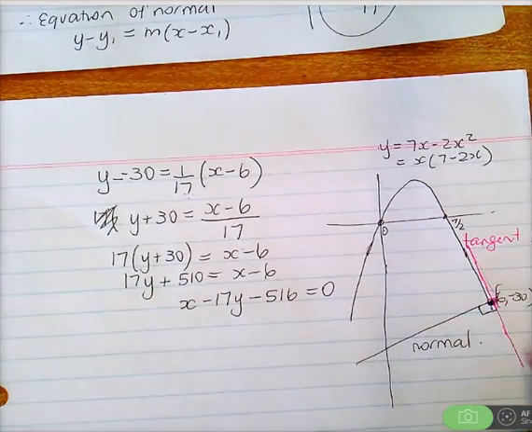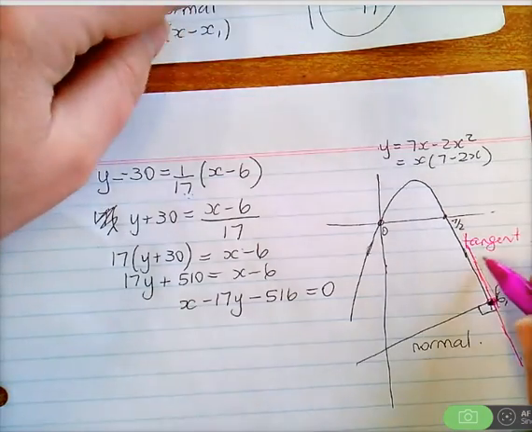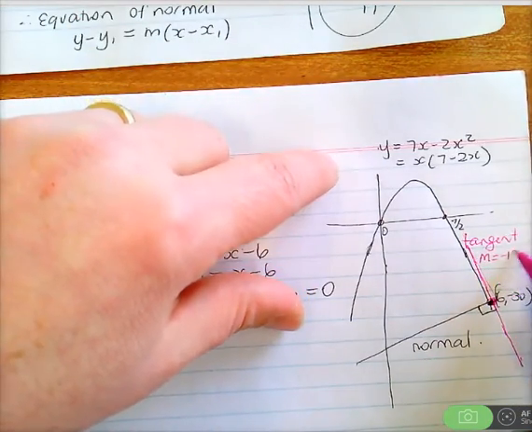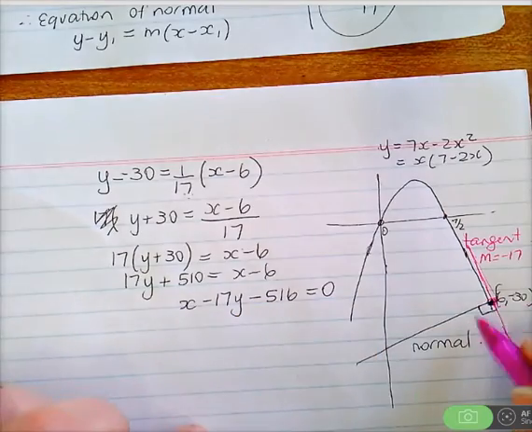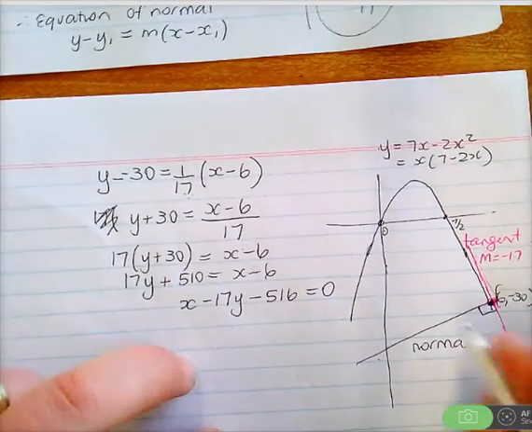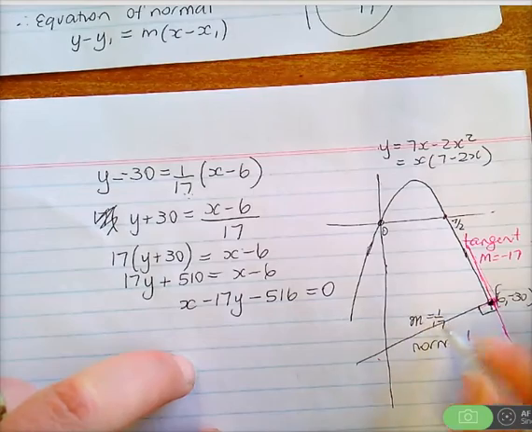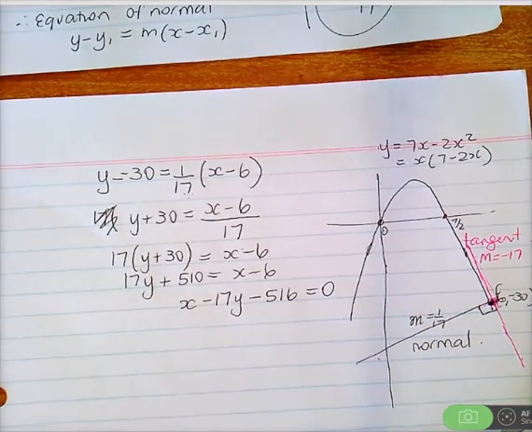Tangent has got the gradient of negative 17. And it passes through 6, negative 30. And the normal had the gradient of 1 on 17, and it passed through 6, negative 30.